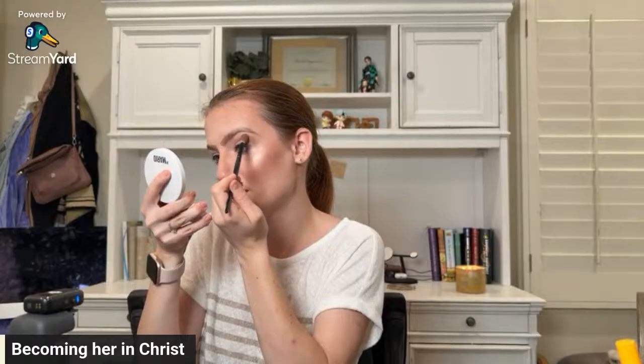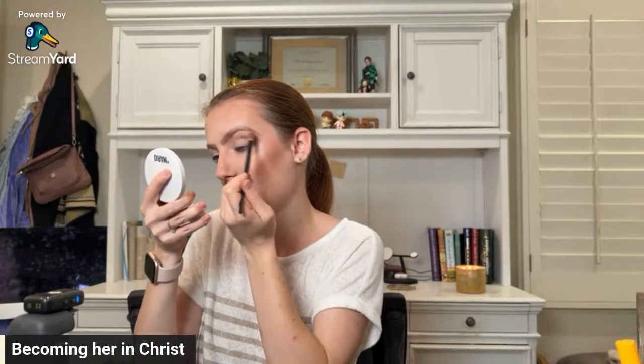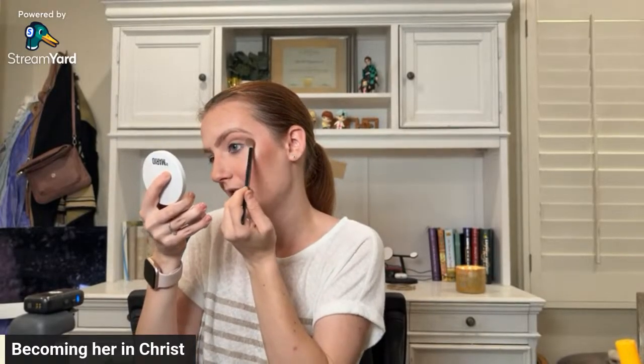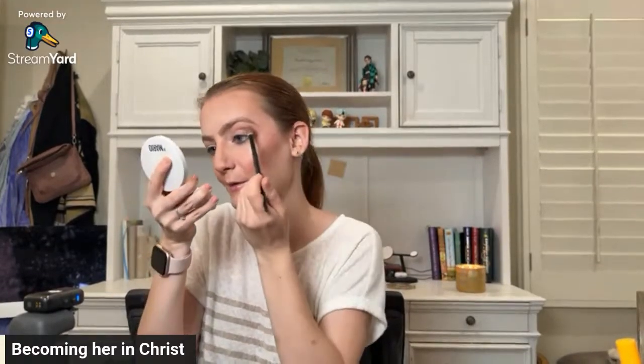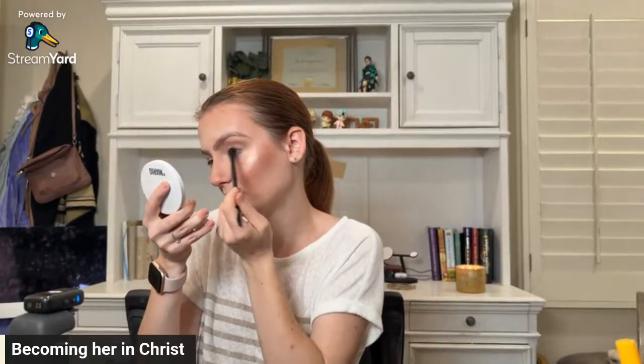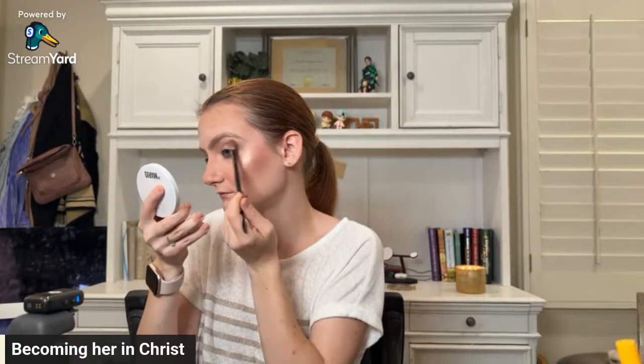I'm going to start by kind of doing circular motions at the outer part of the eye, and then as I move to the inner part, I do more sweeping motions. Alright, same thing to the other eye. I'm doing circular motions. And then start kind of doing the sweeping motions.